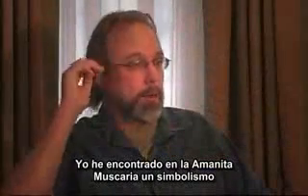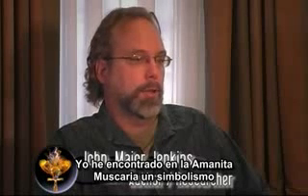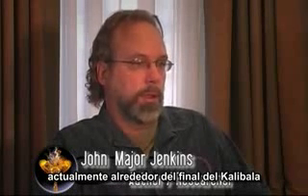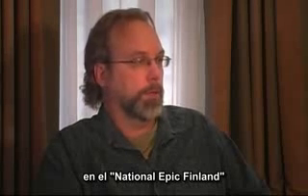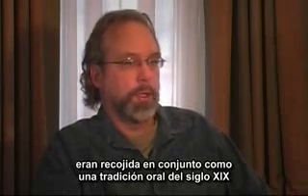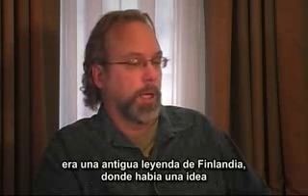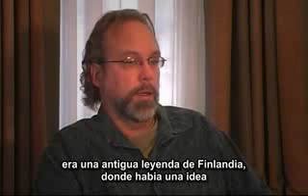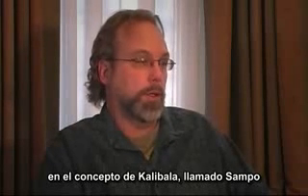I've encountered the Amanita muscaria mushroom and its symbolism in the material around the Finnish Kalevala, the national epic of Finland. It was collected together as an oral tradition in the 19th century and was called the Kalevala. And it's the ancient legends of Finland. And there's an artifact or an idea or a concept in the Kalevala called the Sampo.